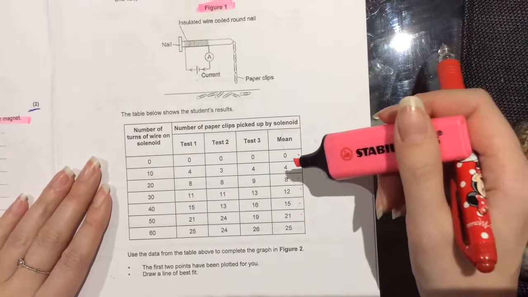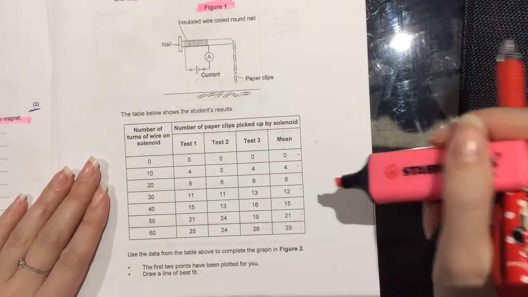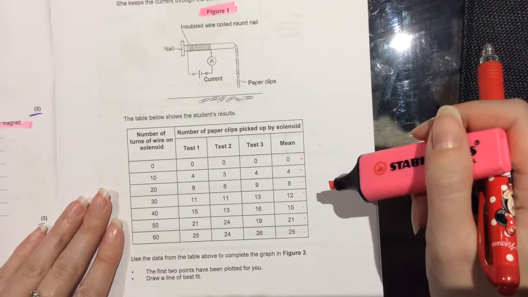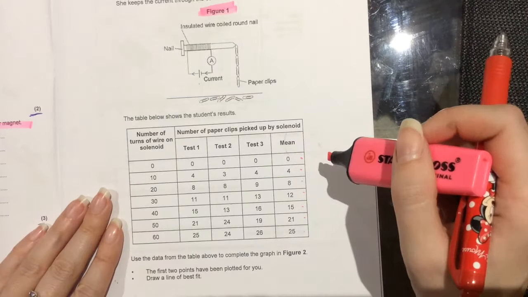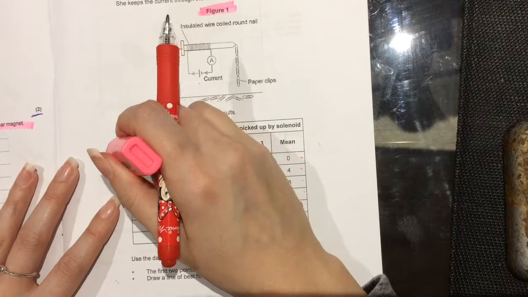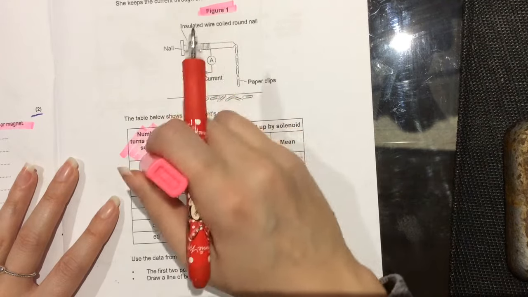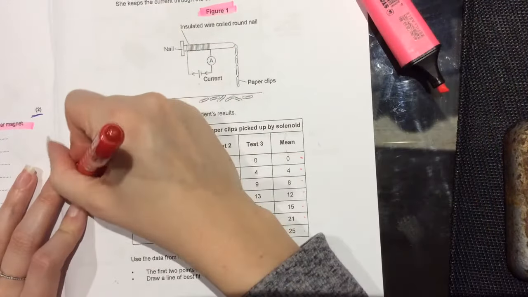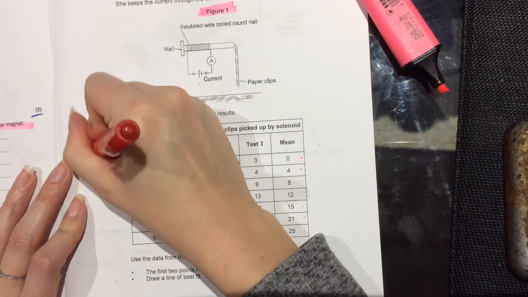So what they have done is they're asking you to use this data to complete the graph. Okay, now before I even turn the page, just a couple of things that you should know. First of all, the far left column is always the independent variable.